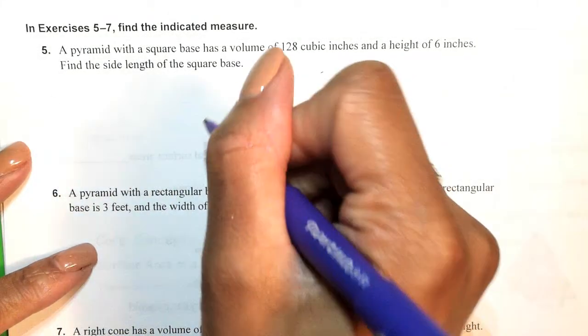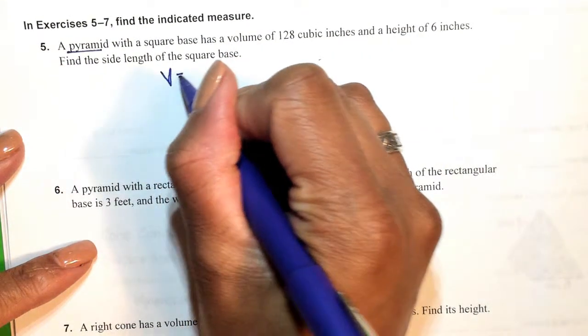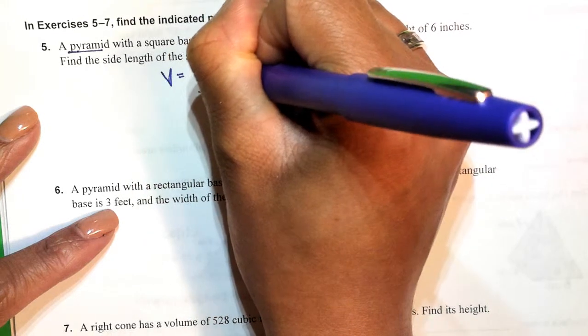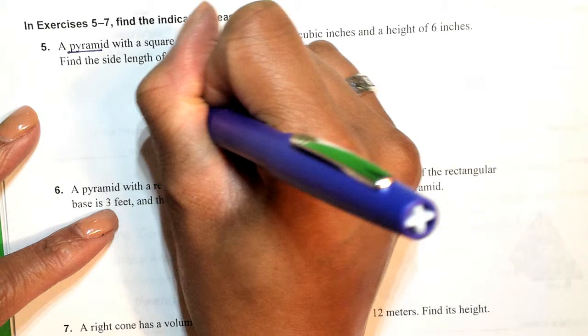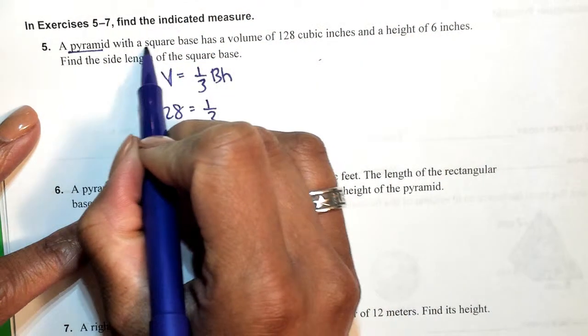So, you know the volume of a pyramid, so we know we're using 1/3 the base times the height. So we already know 128 is given to us, 1/3 is still kept. Now we're talking about a square.